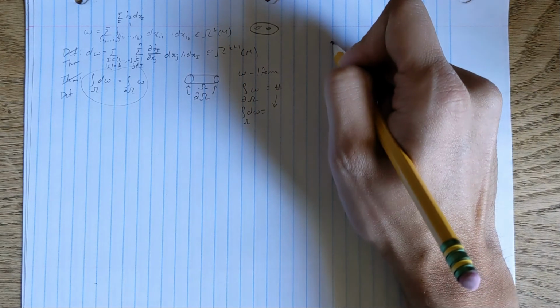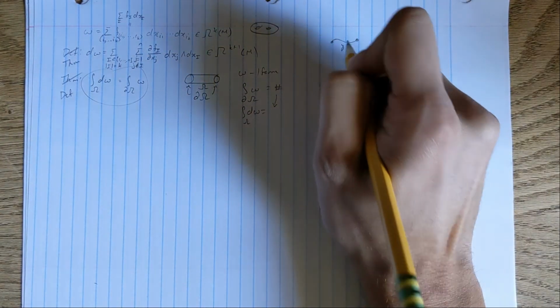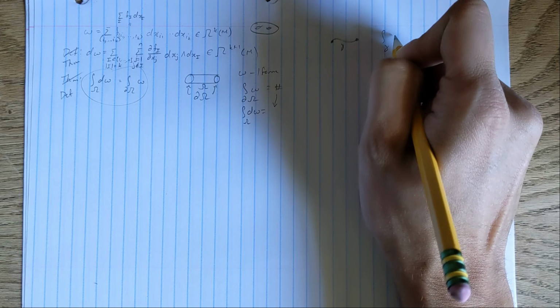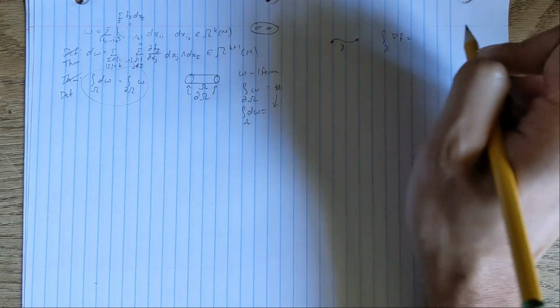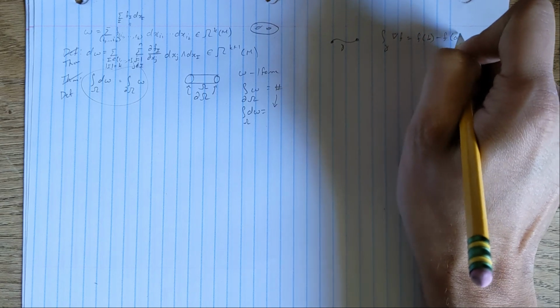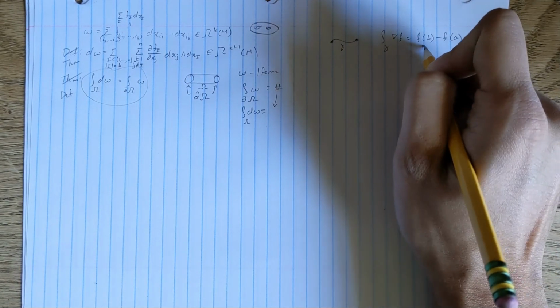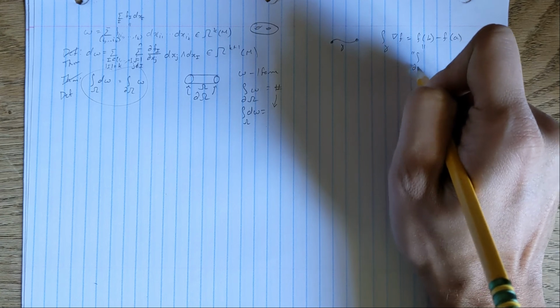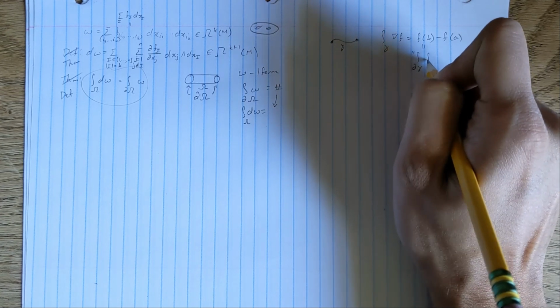So in order to show that, if you have some curve, let's call it gamma, then the integral over gamma of the gradient of some function f is going to be equal to f of b minus f of a. So if you think about it, this is really equal to the integral over the boundary of gamma of f.